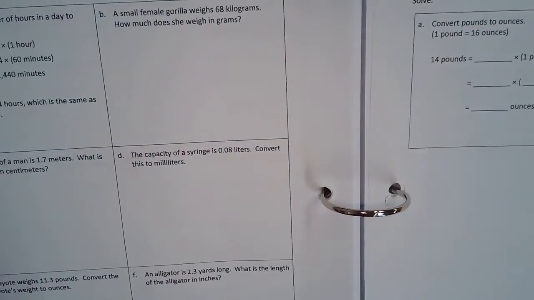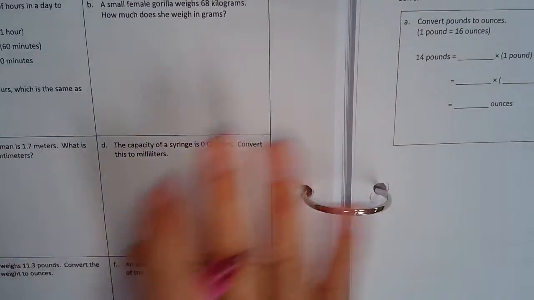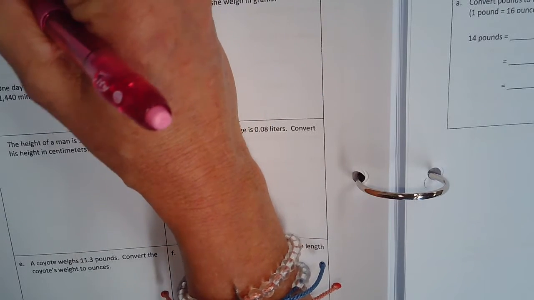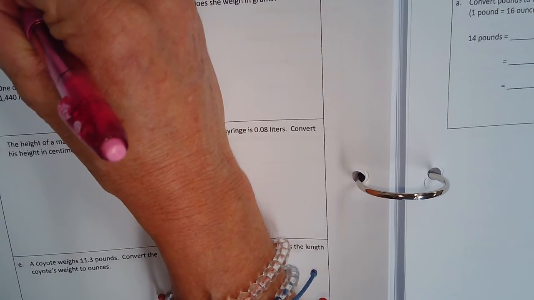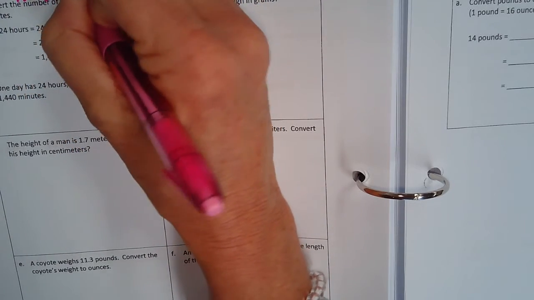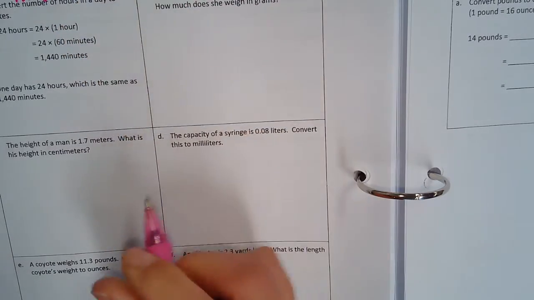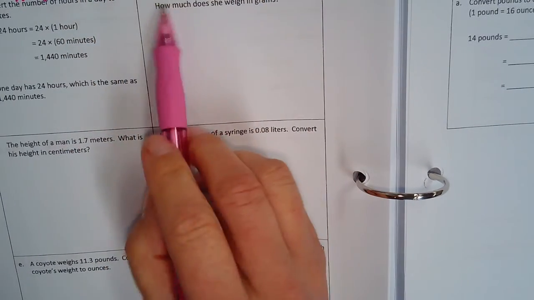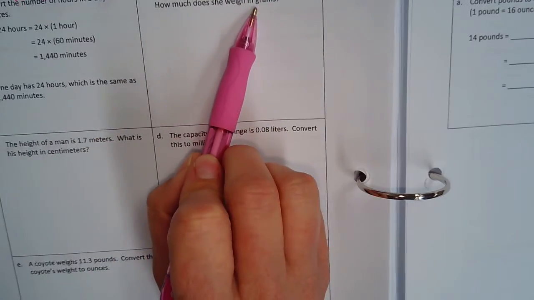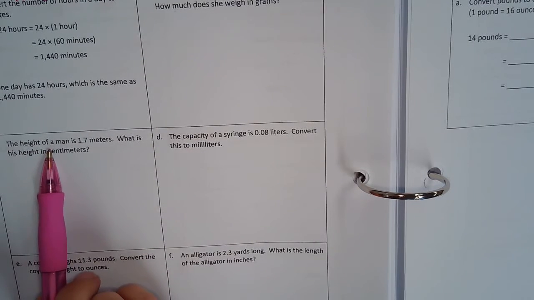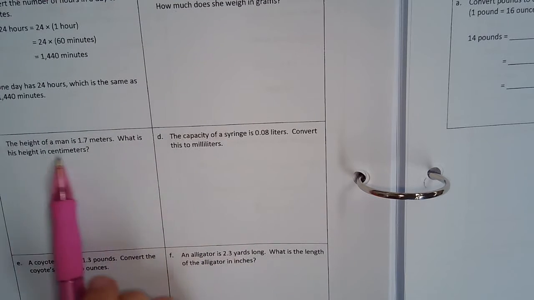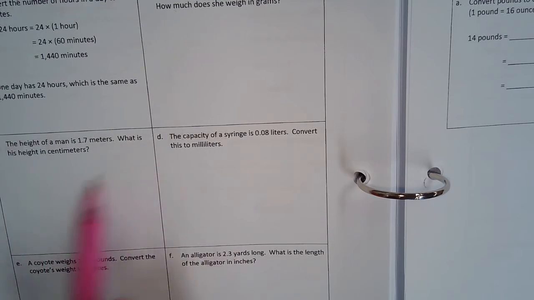On the back side, convert the number of hours in a day to minutes. So how many hours are in 1 day? 1 day is equal to how many hours? 24. All right. A female gorilla weighs this much. How much does she weigh in grams? So it's just converting. The height of a man is 1.7 meters. What is his height in centimeters? You're just moving the decimal.